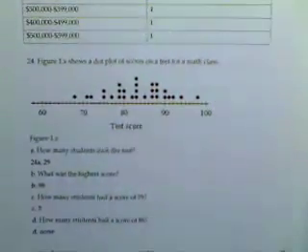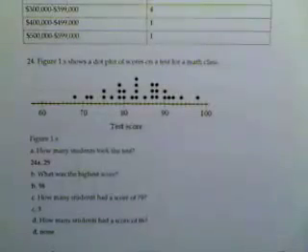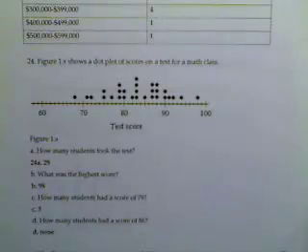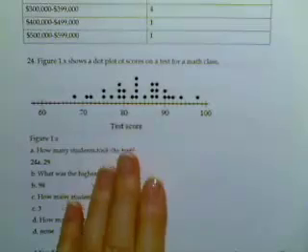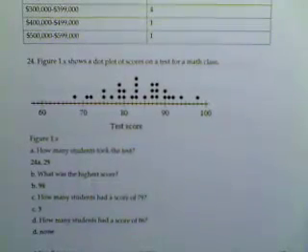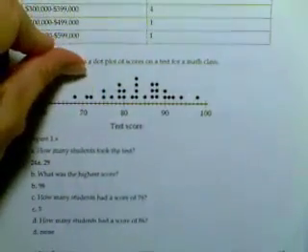So that's how you can make advantage of that line plot as opposed to the bar graph or the pictograph or the pie graph. In those first 3 that we looked at, we are losing the original data. We are looking at categories. But in this line plot, we are keeping every score and plotting it onto the graph.